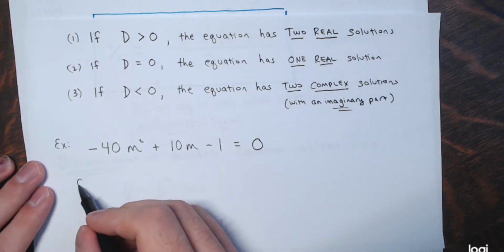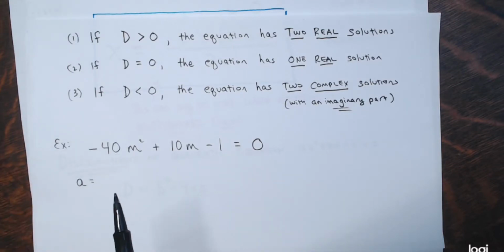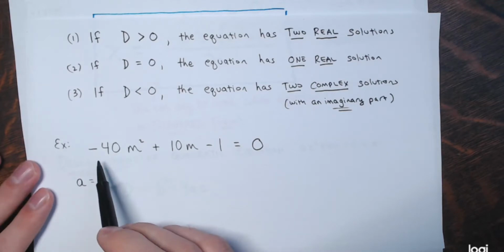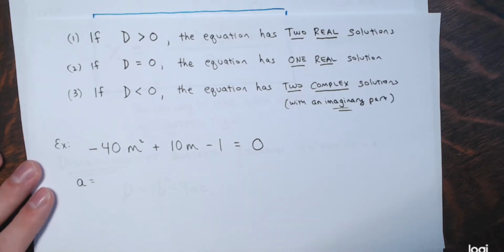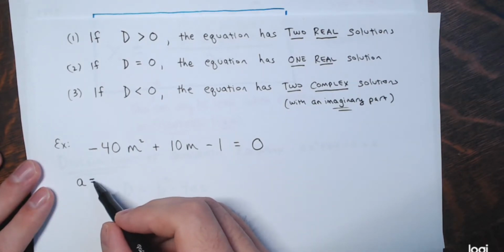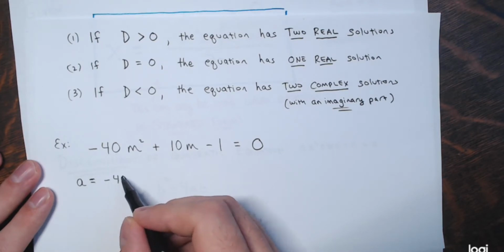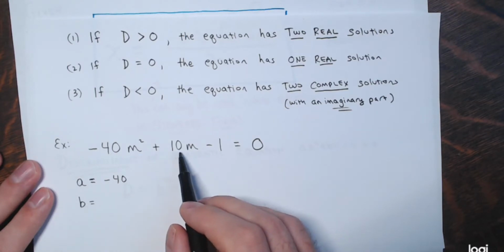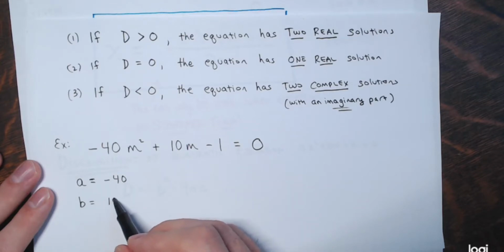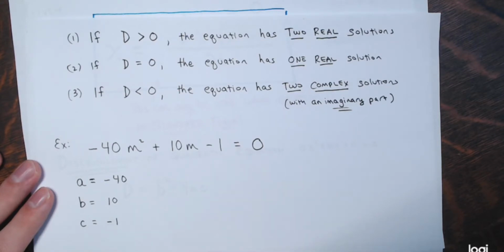So the value of the coefficients, a, now I know a is not positive, but it doesn't matter. It really doesn't matter, as long as it's not 0. Because if you have a 0 as a coefficient of the quadratic term, then you don't have a quadratic equation. So remember, little a represents the coefficient of the quadratic term, which is -40. Little b represents the coefficient of the linear term, which is +10. And that little c represents the constant term, which is -1. And don't forget the negatives.